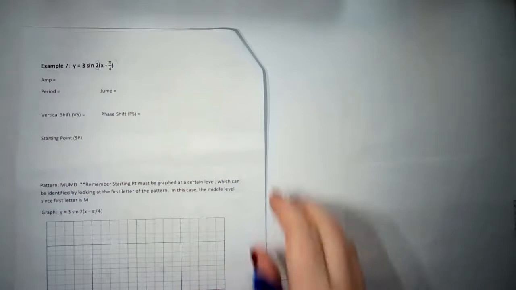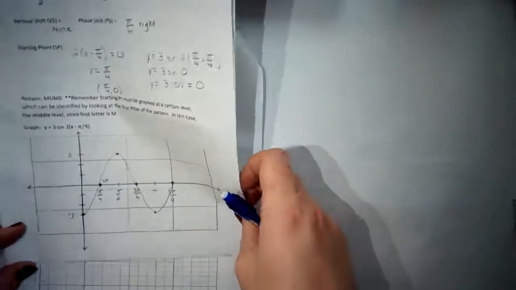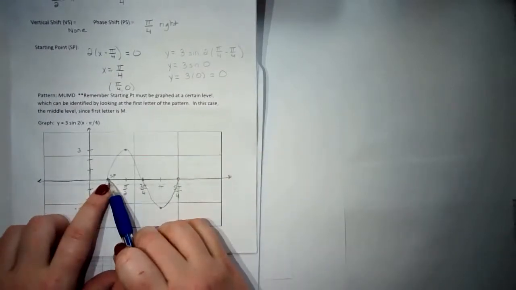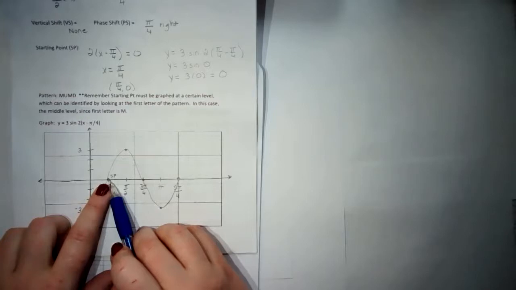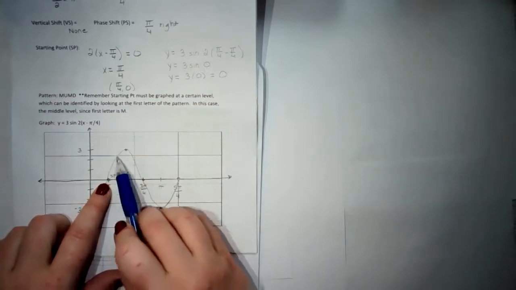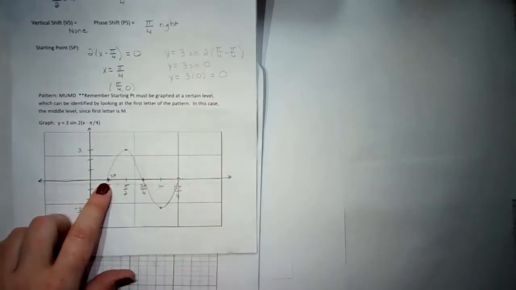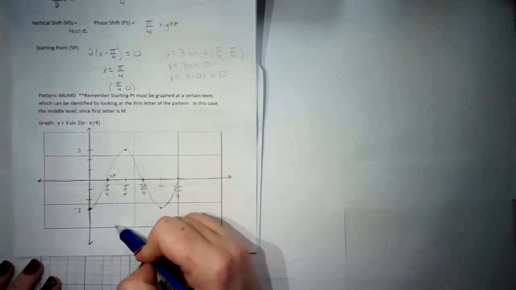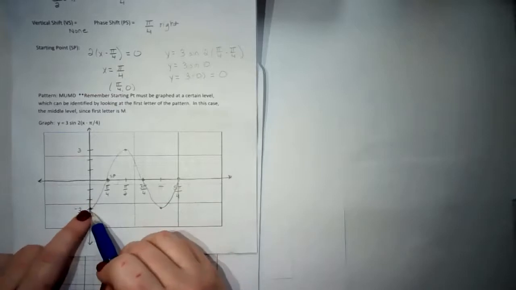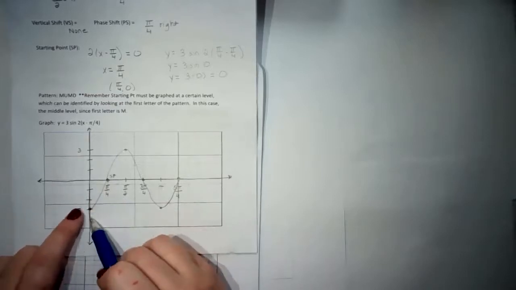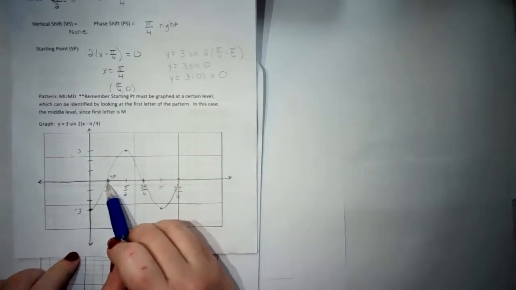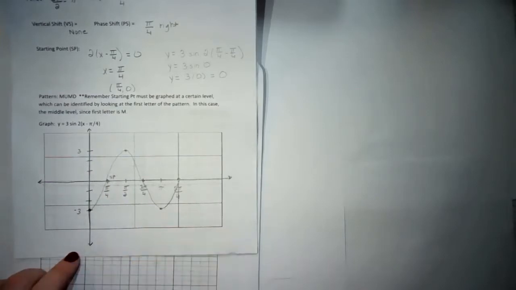Okay, good. So you can take a look at this on Blackboard if you want to. This is what your graph ends up being. Here's your starting point right here because you were moved pi/4 to the right. So there's your little sine curve. There's up, there's down. Go ahead. Well, I always kind of like to start at the y-axis to kind of scoot over. But if you start here, then you know you're just going to go down.